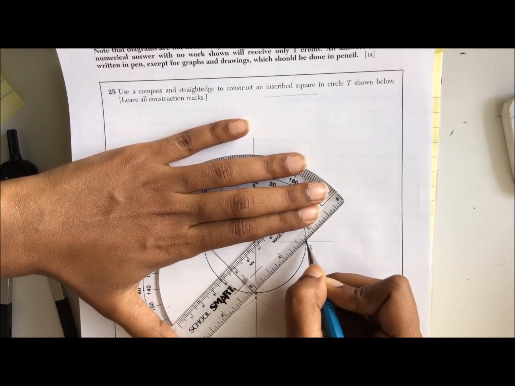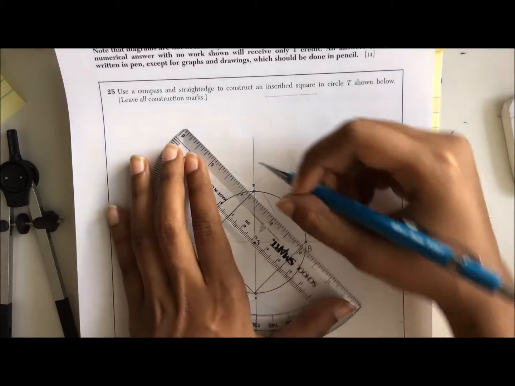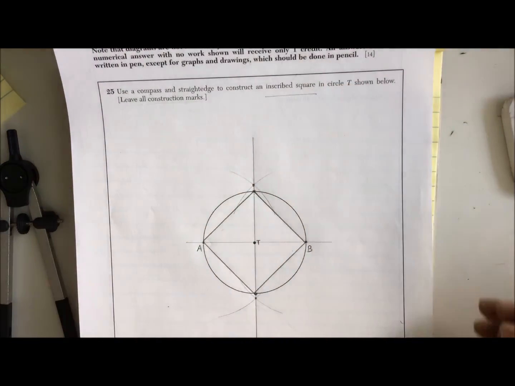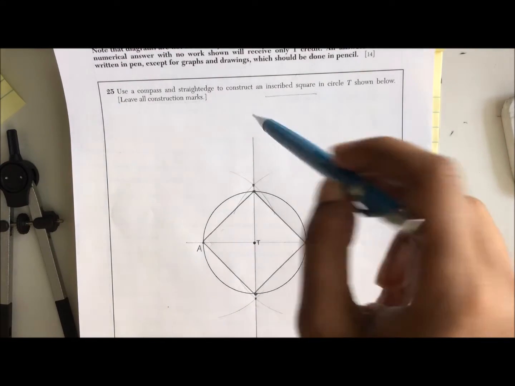And once you're done with that, don't erase anything, just leave all construction marks like they said. And there you go. You have a nice square inscribed inside of a circle.